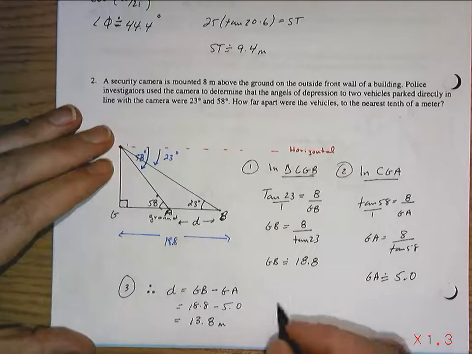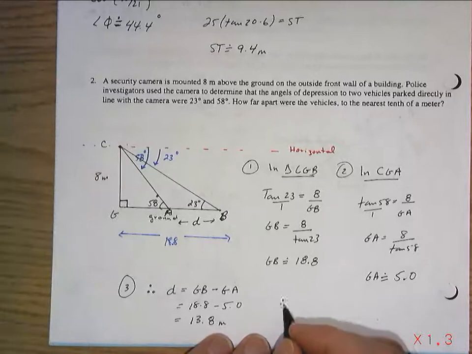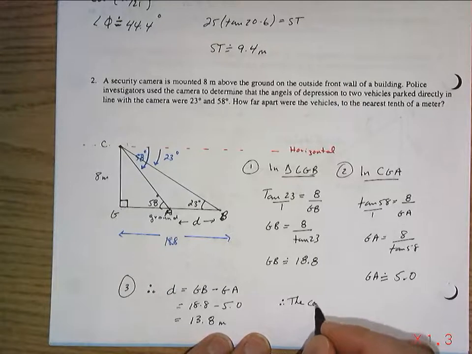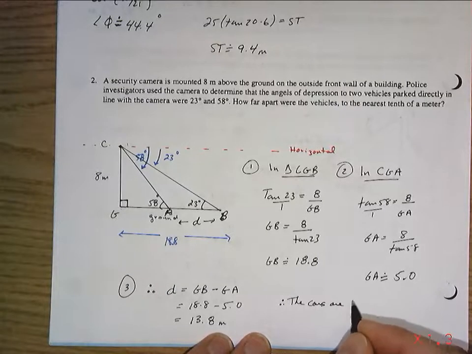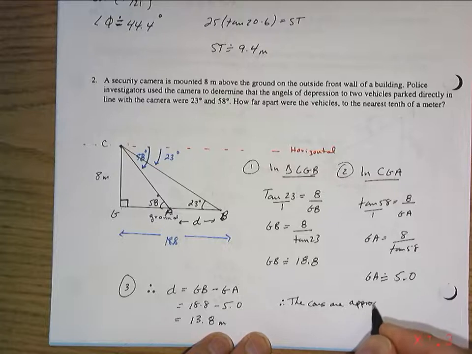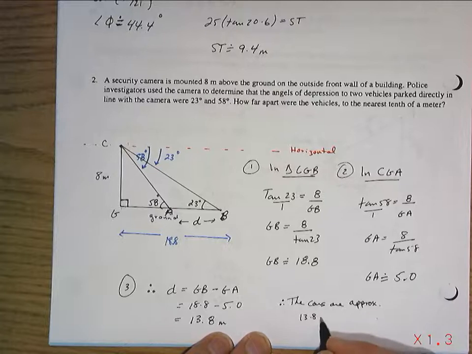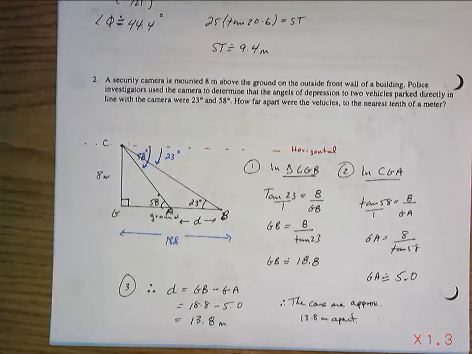Now, whether or not you do a nice little final statement, therefore, the cars are approximately 13.8 meters apart, I don't really care, as long as I can tell where the conclusion is, and this is what we were moving towards the whole time. Okay, we'll stop that example and we'll go on to the next one.